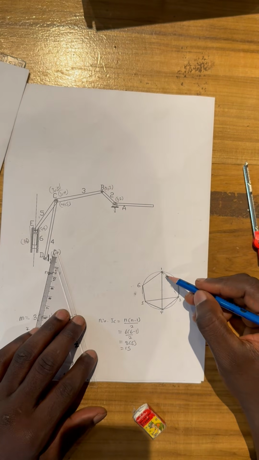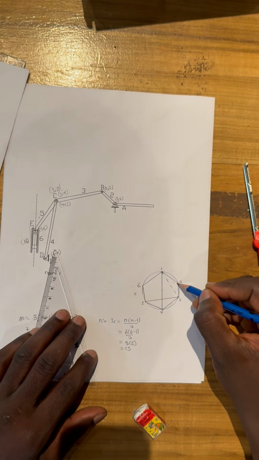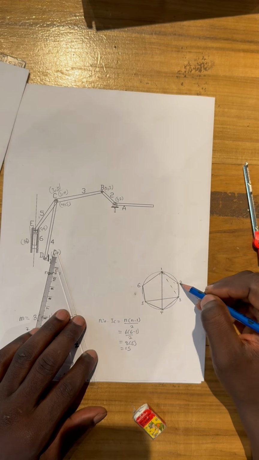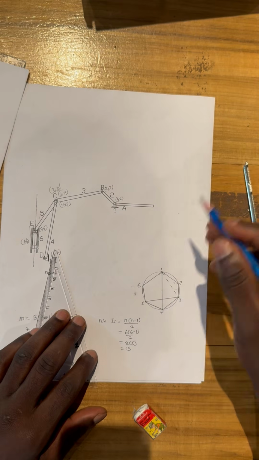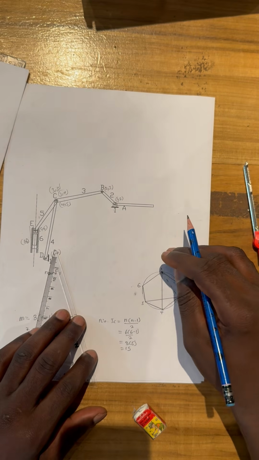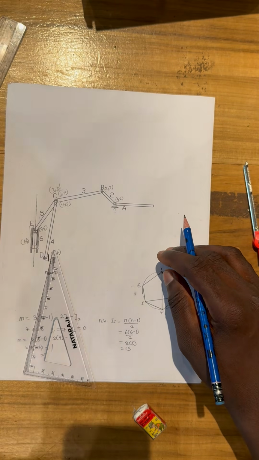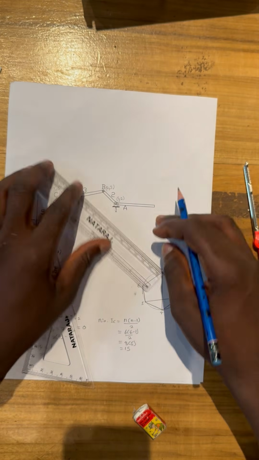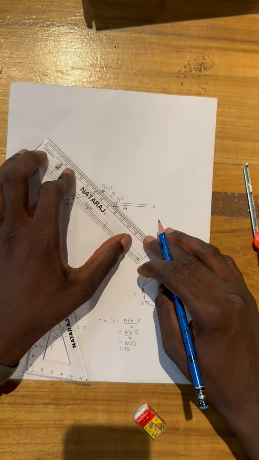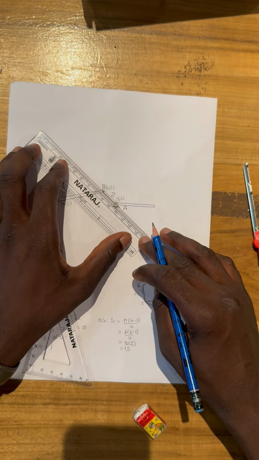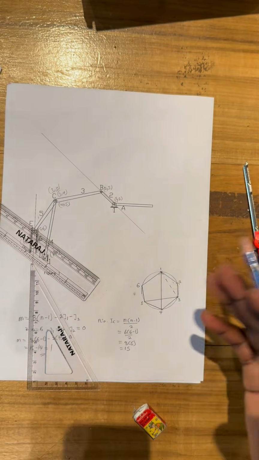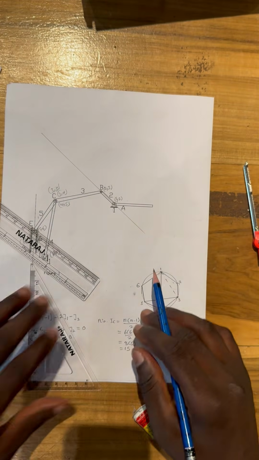So now I have a triangle on my right: 1-2, 2-3, and 1-3. I don't know 1-3, but I know 1-2 and 2-3 will form a line that will contain 1-3. So where is 1-2? Okay, here is 1-2, and then here is 2-3. So I go to 1-2, 2-3, and then I just draw a line. I don't know where 1-3 is, so I just draw any random line.